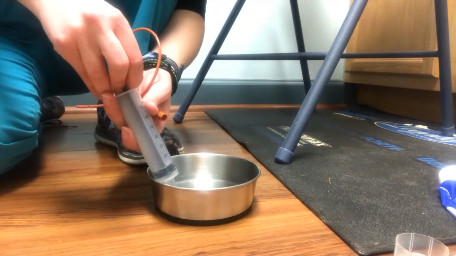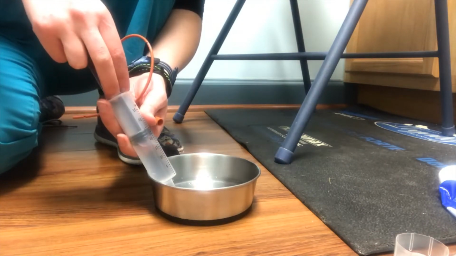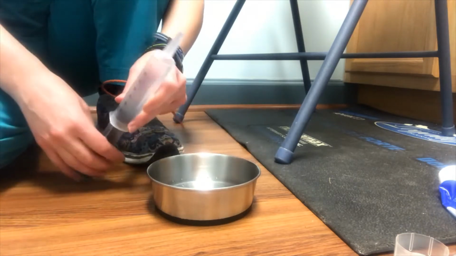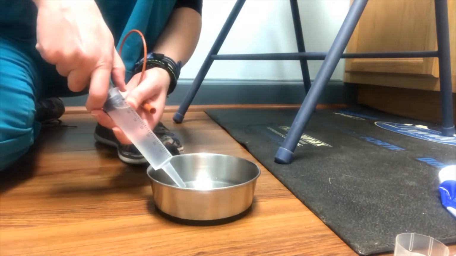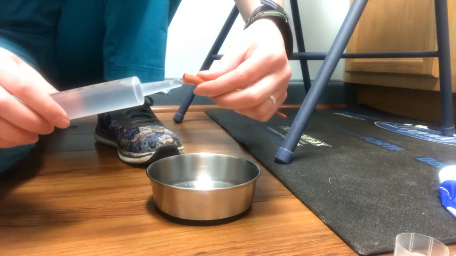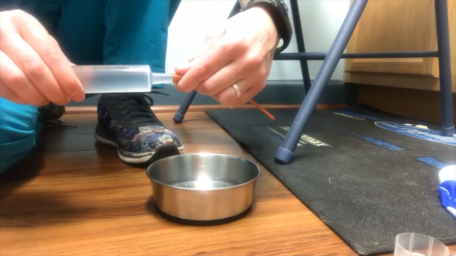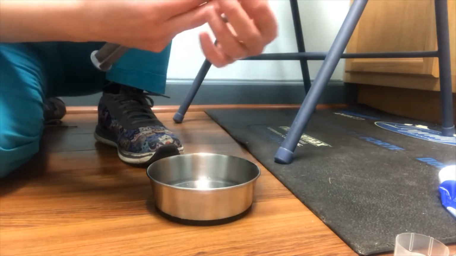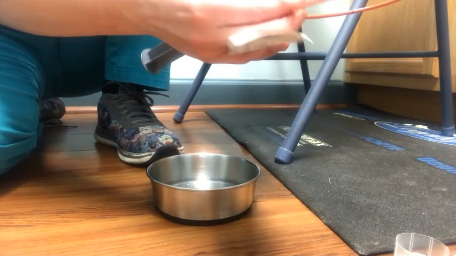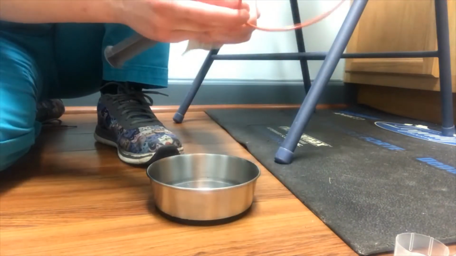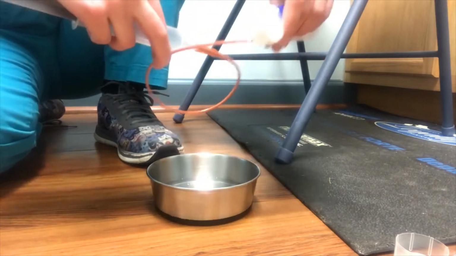So you draw up your amount desired. For this demonstration, I'm drawing up roughly 35 milliliters of my 1-to-1 enema solution. I place the catheter onto the tip so it's ready to go. You also do want to make sure that you place lube on the tip of the catheter. That way it's a little more gentle, easier to administer it.